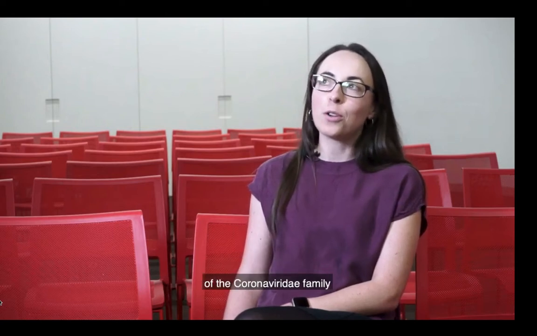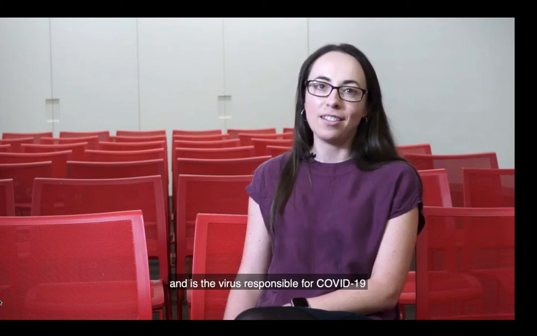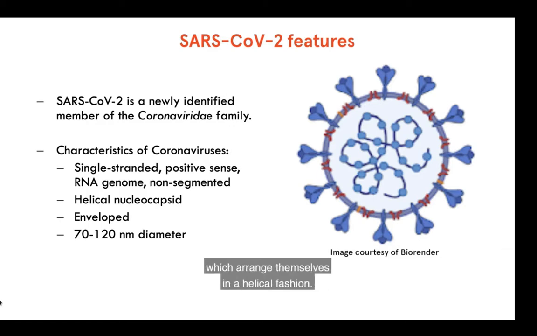SARS coronavirus 2 is a newly identified member of the Coronaviridae family and is the virus responsible for COVID-19, or coronavirus disease 19. Coronaviruses have a single-stranded positive sense RNA genome, which is non-segmented. That genome is wrapped by nucleocapsid proteins, which arrange themselves in a helical fashion. This is encapsulated within a lipid envelope. The virions themselves are between 70 to 120 nanometers in diameter.